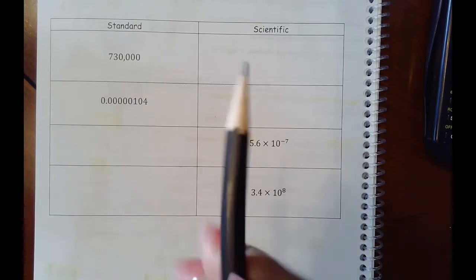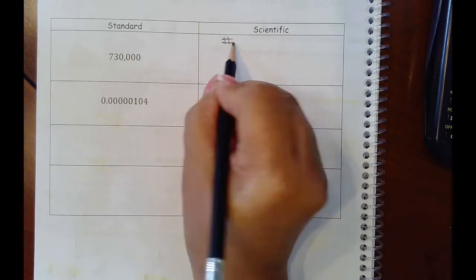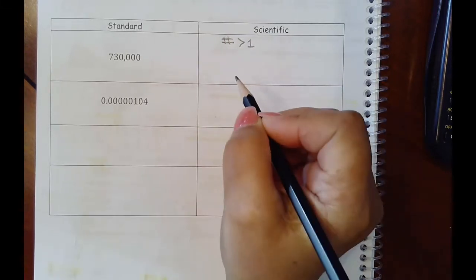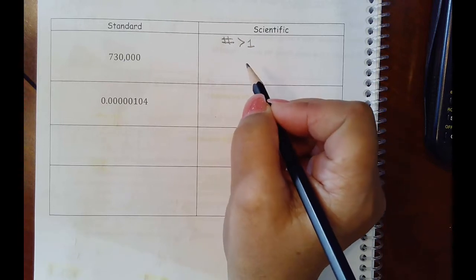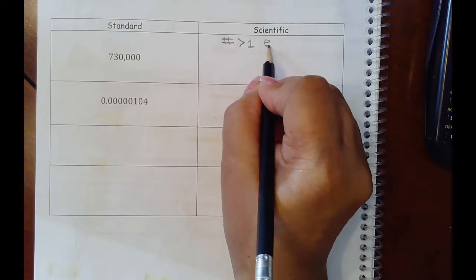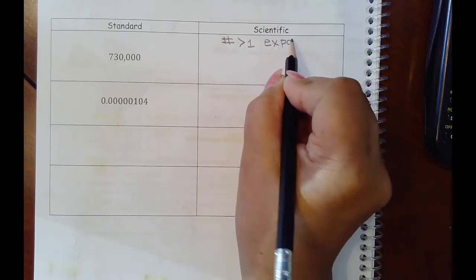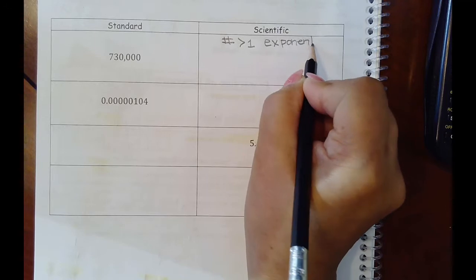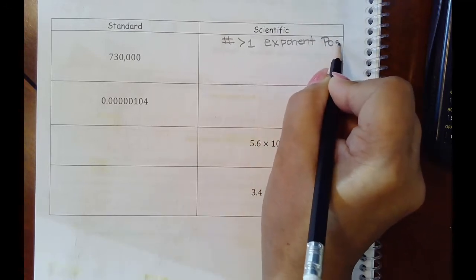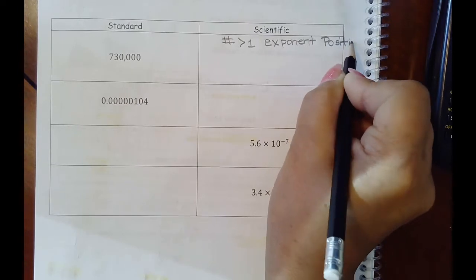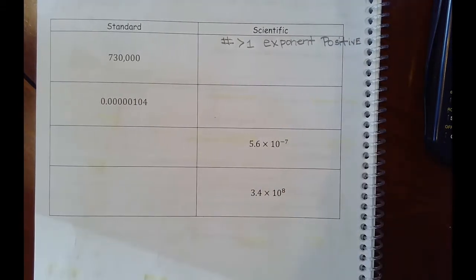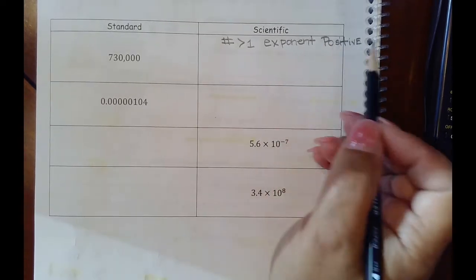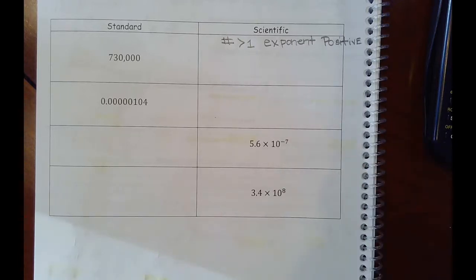So notice that this number is greater than 1. That means the exponent that you're going to come up with when you move into scientific notation is going to be positive. Okay, so the first thing to identify after you realize what kind of exponent you're going to have, positive or negative, is where's the decimal? Because to move it into scientific notation, you have to move the decimal.